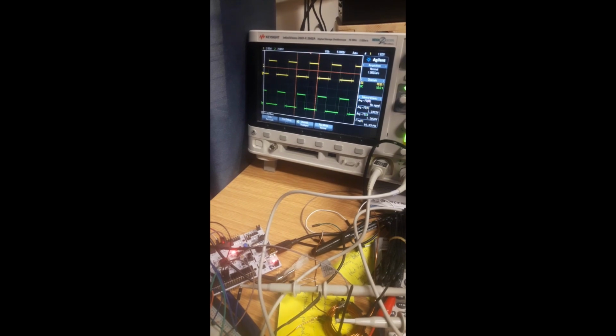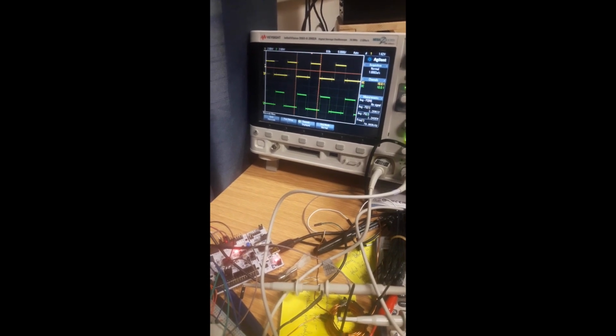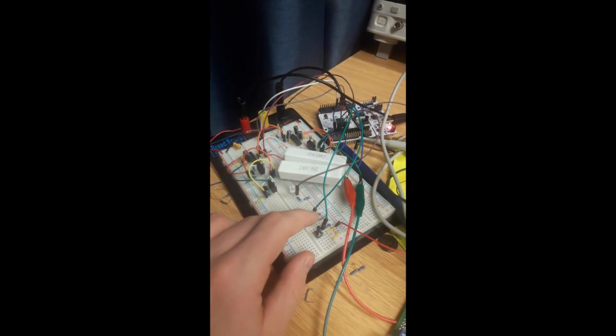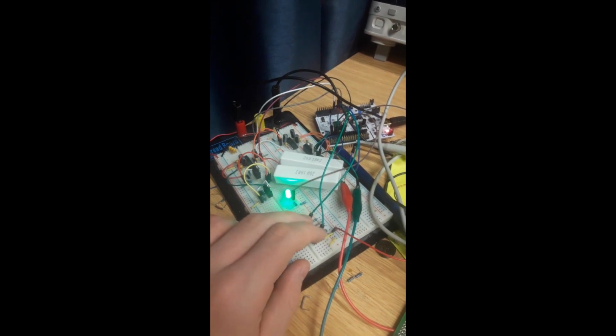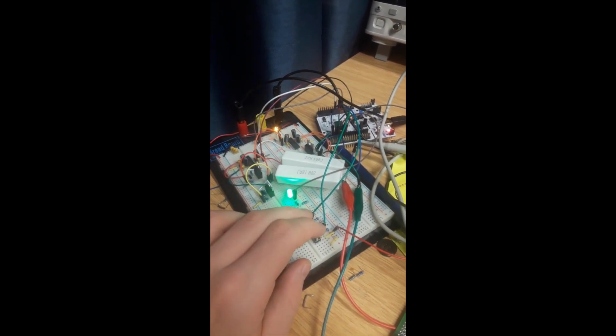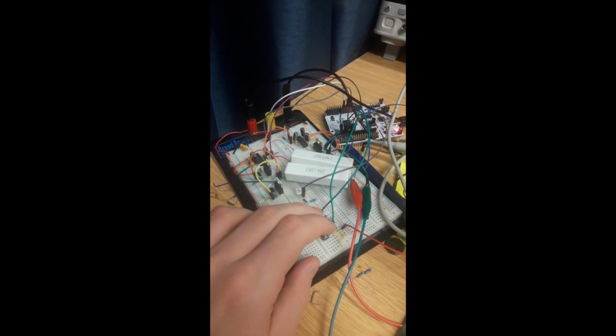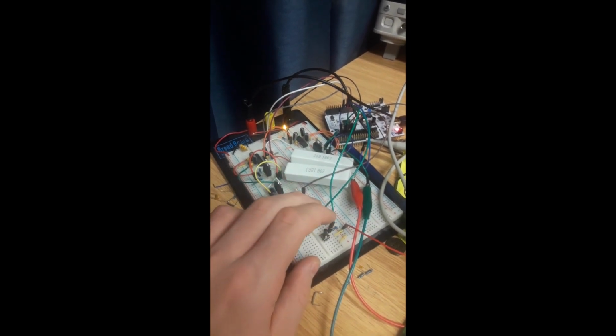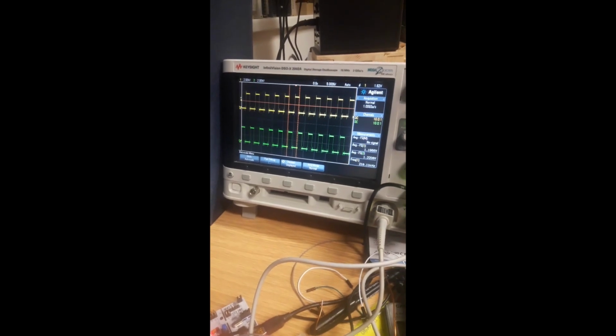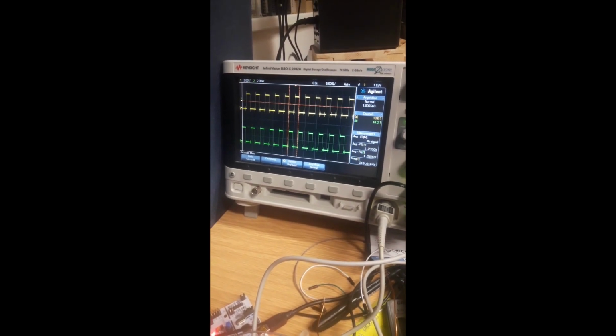Here you can see that the button also changes the frequency of the signal. I can press 2 buttons at the same time, which you cannot do if you are using just a simple delay. And you can see the frequency doesn't change.